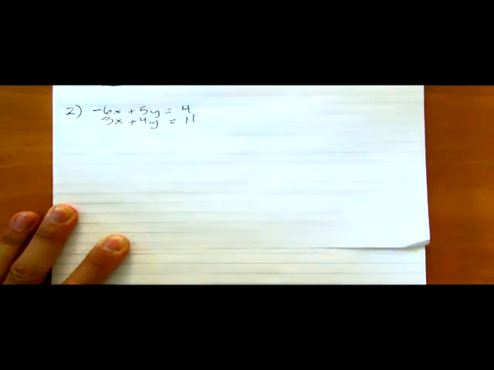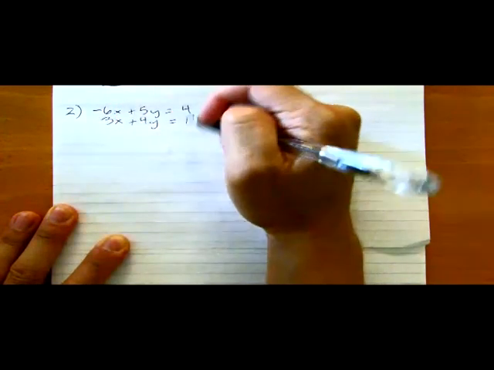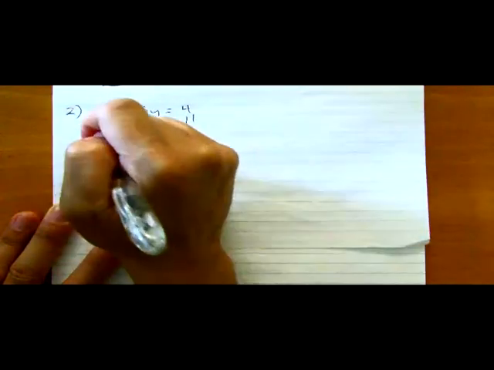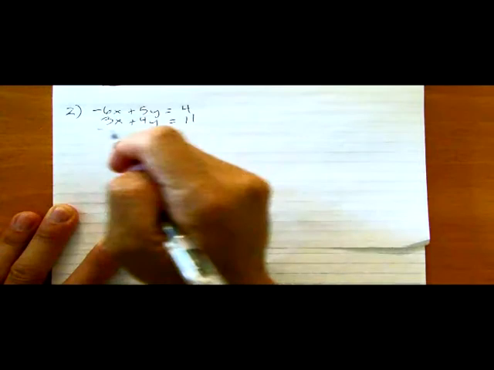Now, when we add straight down, one of the variables has to disappear. Yeah, if you look at this, -6 and 3, that won't cancel. 5 and 4, they won't cancel if I add straight down. And so we need to somehow get it so that the variables match.